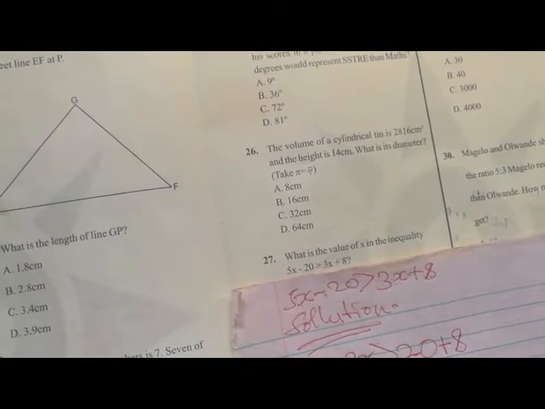This will be not 5x but 2x, because 5x minus 3x is 2x, which is greater than 28. 2x is greater than 28.